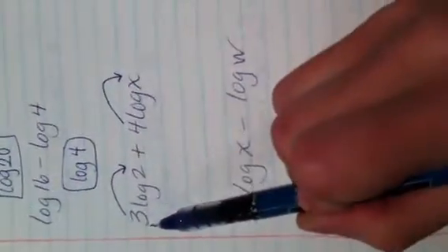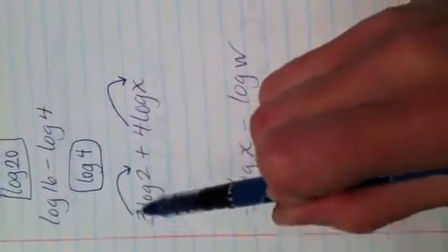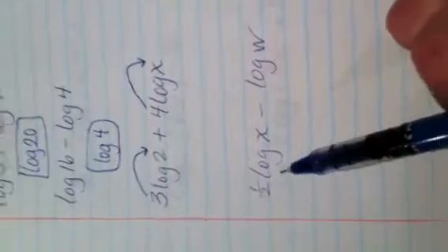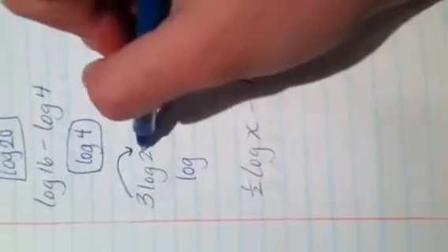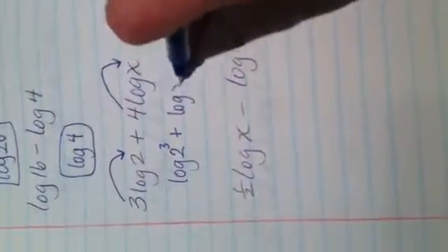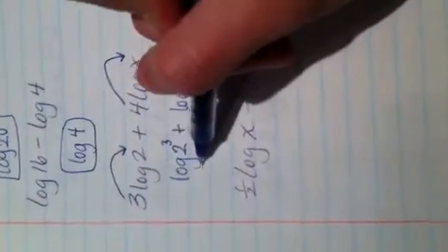So let's look. Here's one that's a little bit crazier. If you look at the power property, you will see that a coefficient would go backwards and become an exponent. So I have 2 of those happening here, and so all I'm going to do, I'm going to do this in 2 steps. So this is going to become 2 to the 3rd, and this will become x to the 4th. So I just made those exponents. Well, 2 to the 3rd is 8.